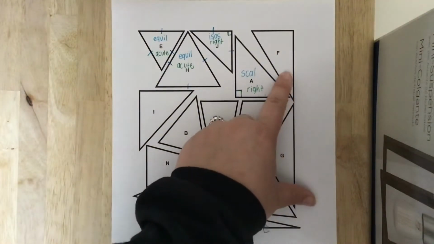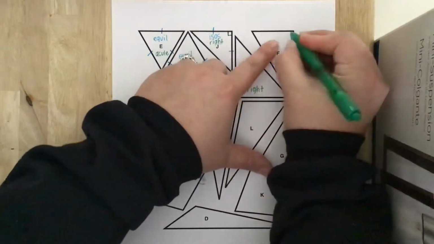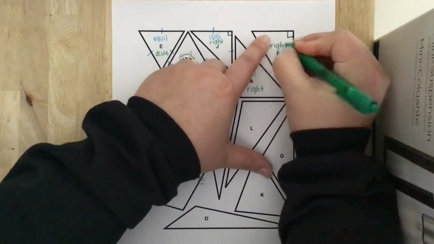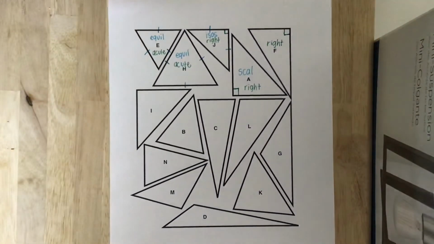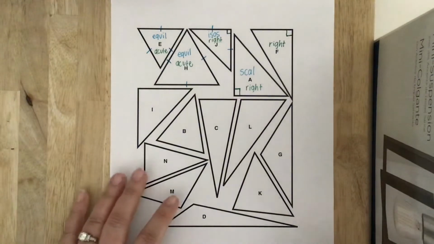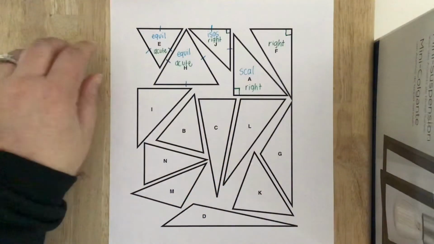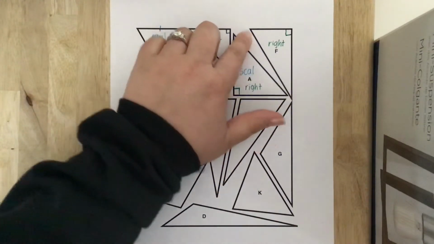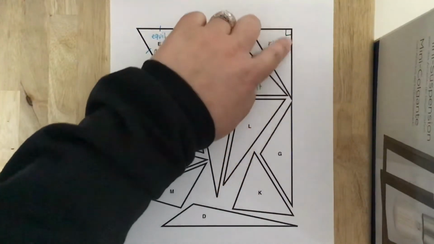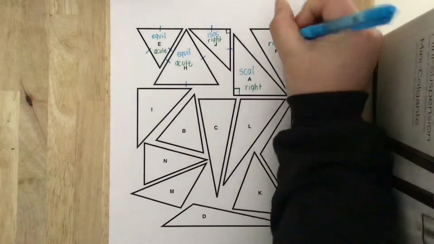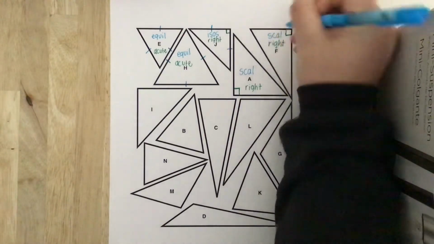Now I'm going to look at triangle F. Triangle F, I can tell, also has a right angle. So it's going to be a right triangle. Right triangles only need one right angle. The other two angles are acute. Now, if I look at the side lengths of this triangle, I can see here that this one is a really long one. This one is really short, and this one is in the middle, which means that none of the sides are the same length. So that also makes this a scalene triangle.